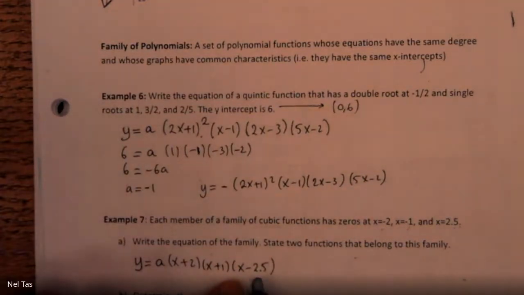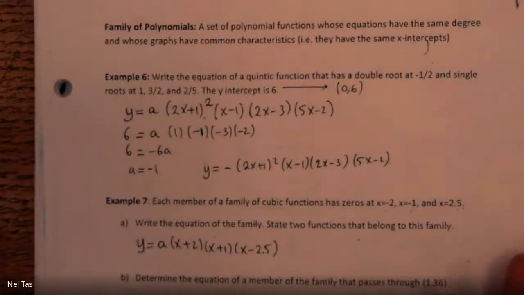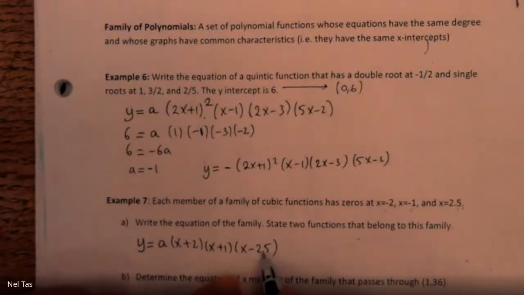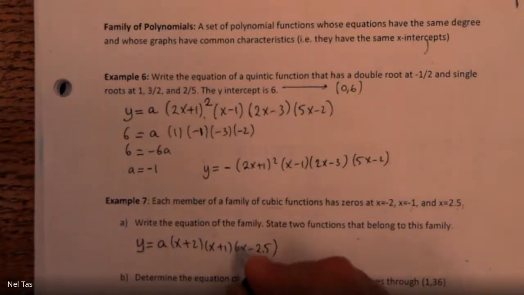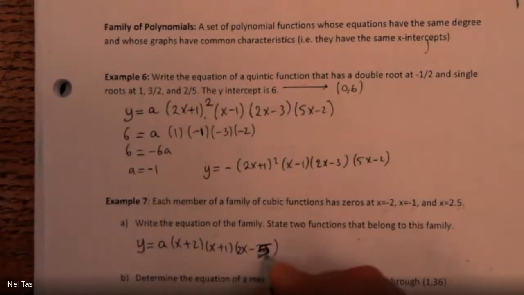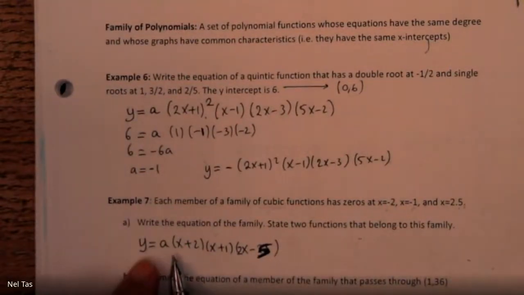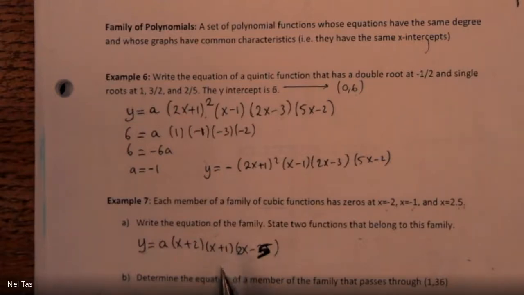But again, we cannot write with decimal or a fraction. So 2.5, you can write it as 5 over 2. And if you multiply both terms by 2, you get 2x minus 5. Okay? 2x minus 5. All right. So that is the equation of the family. As you can see, there is infinite number of equations that you can get from here. They all belong to the same family. They all have the same x-intercepts.